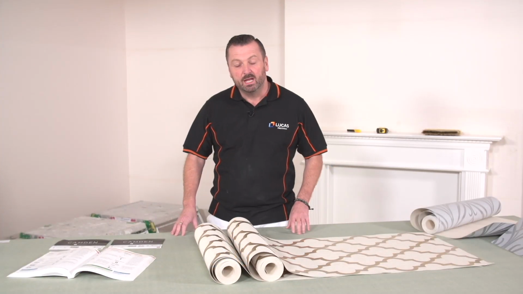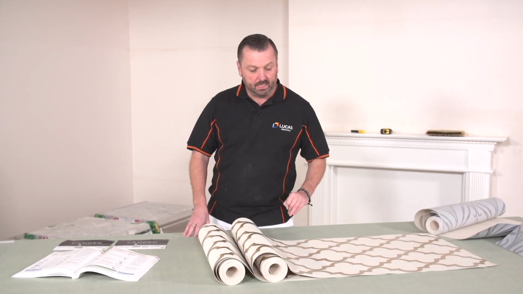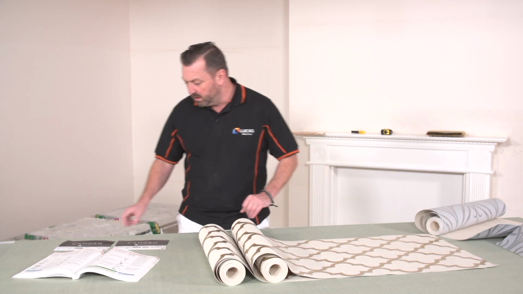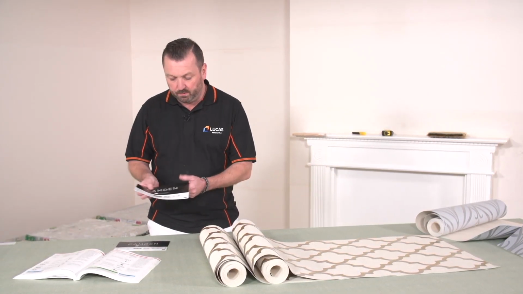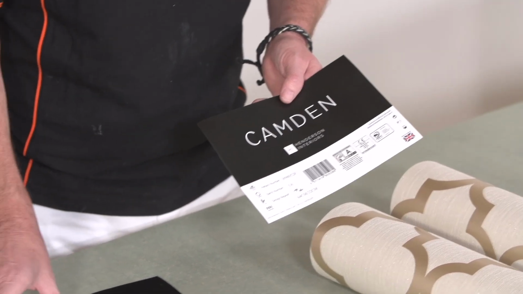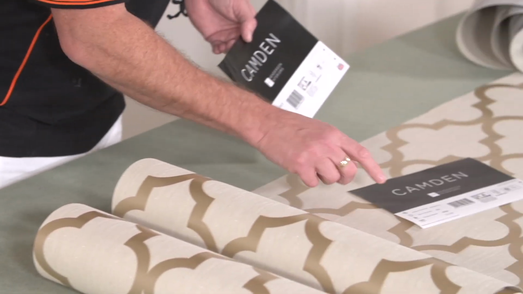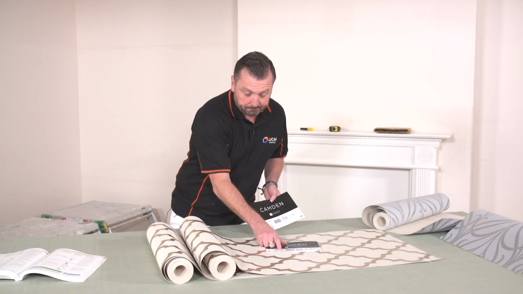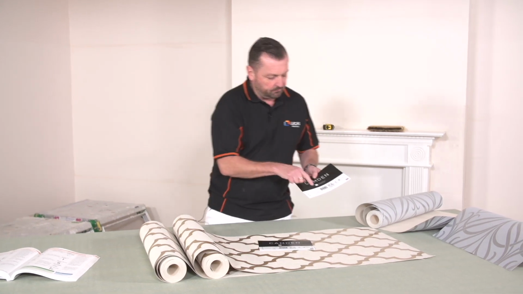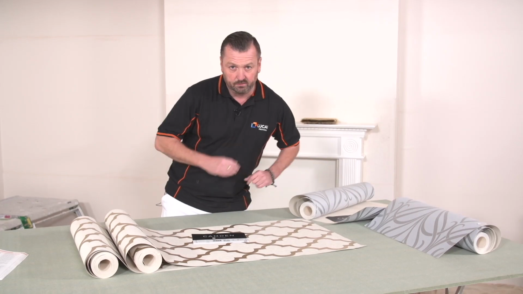Hi, I'm Barry. I'm now going to take you through some of the different types of pattern matches that we have in painting and decorating and this wallpaper. We've been sent this wallpaper by I Love Wallpaper, and they've got a couple of different patterns there. This gold one is a straight match pattern, and this silver one is a drop match. People get a bit confused with this stuff, so I'm just going to take you through it.